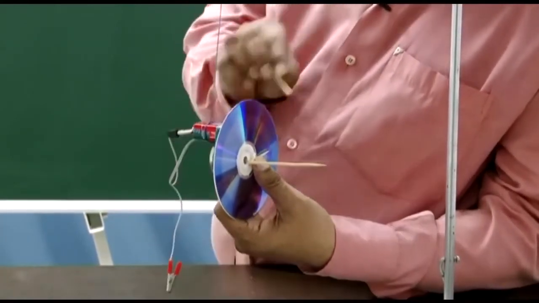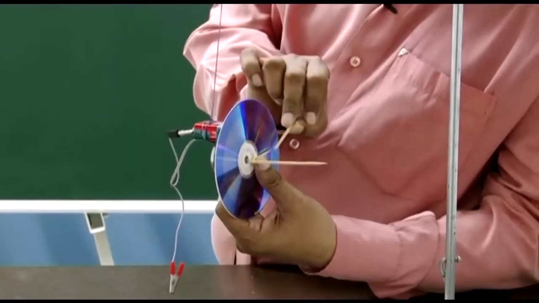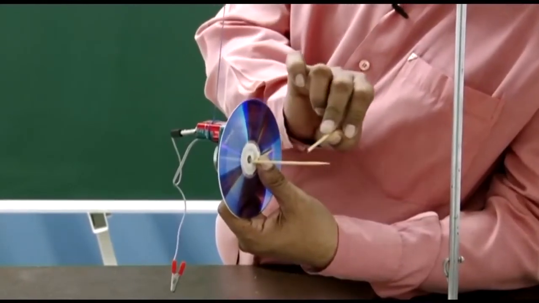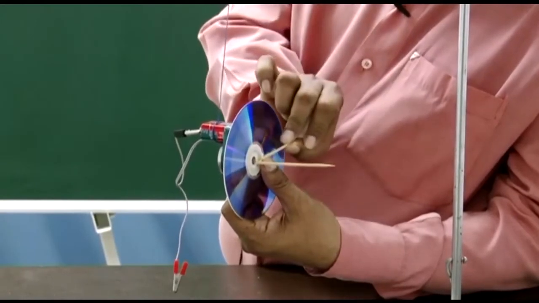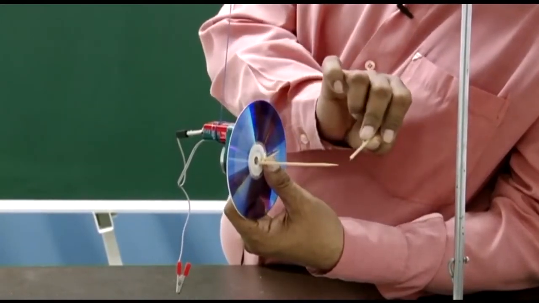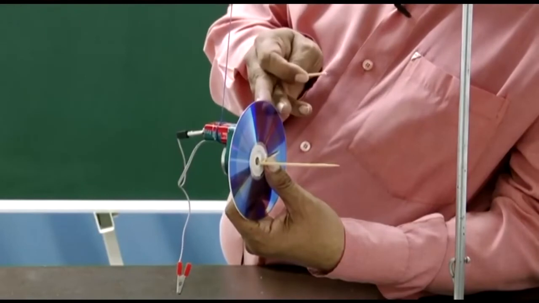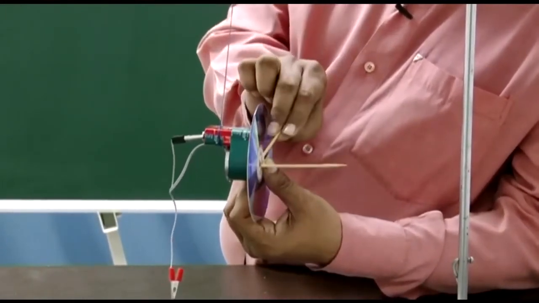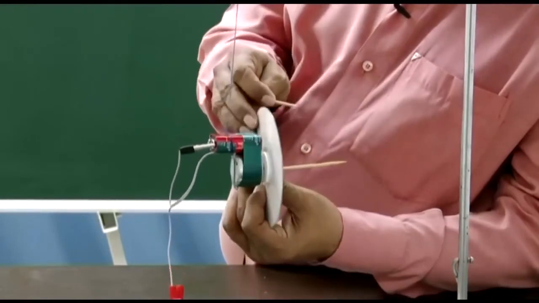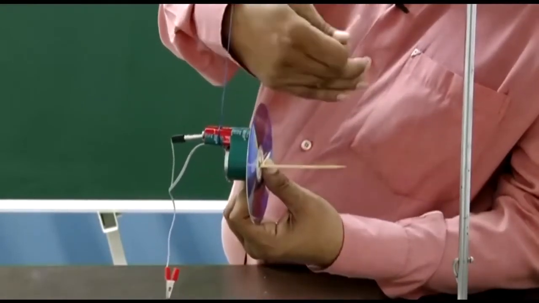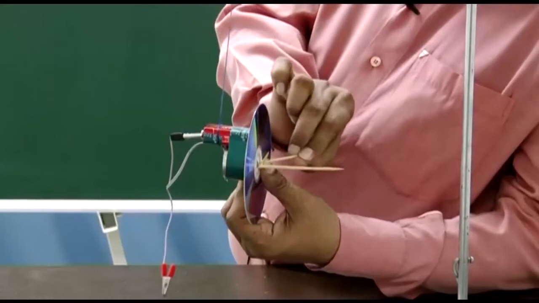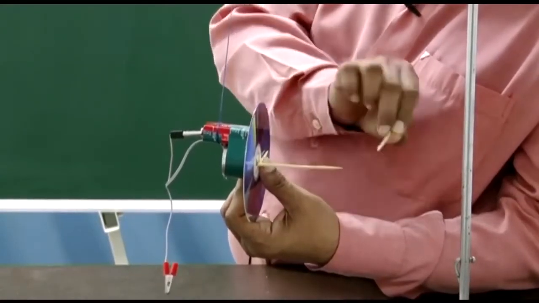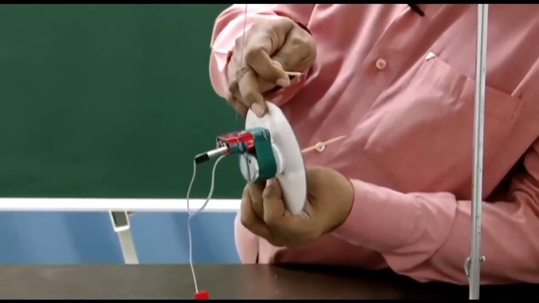The new angular momentum, the vector sum of this and this, will be between these. Use parallelograms, it will be like this. To get the angular momentum in this direction, the entire CD has to turn, so that this angular momentum is rotated by some angle in this direction, and therefore this CD has to rotate.